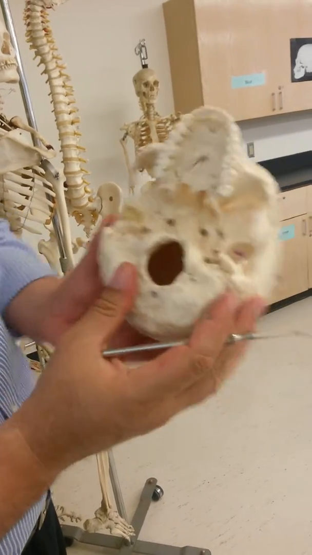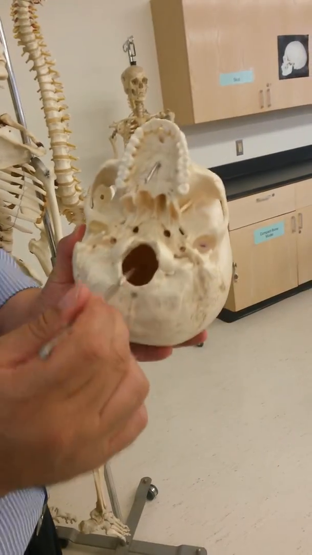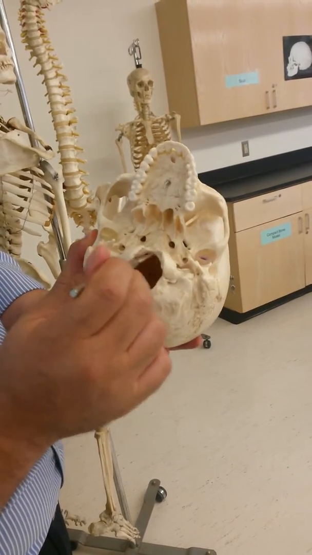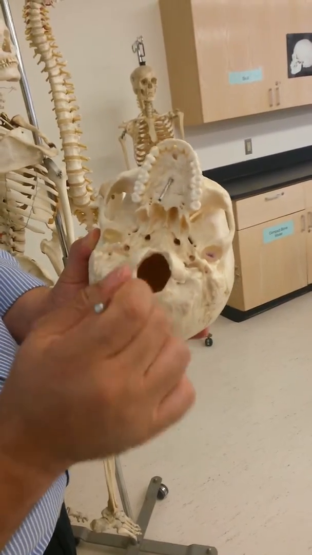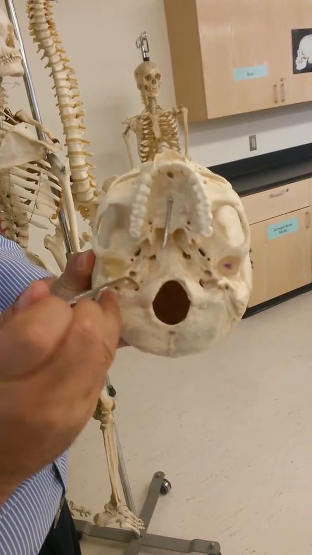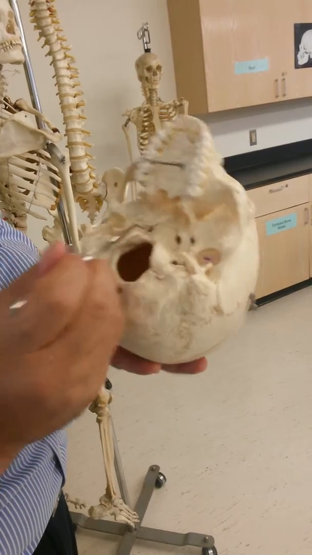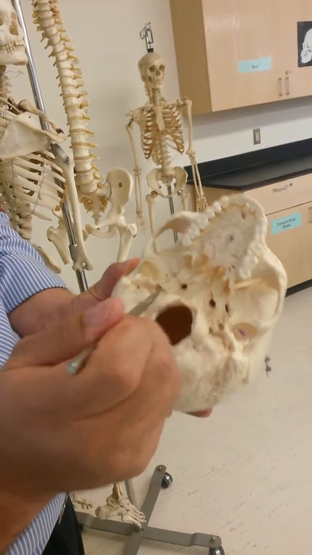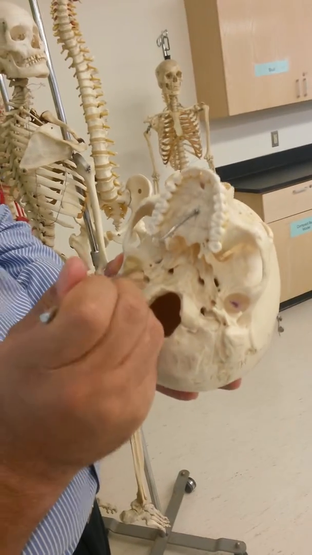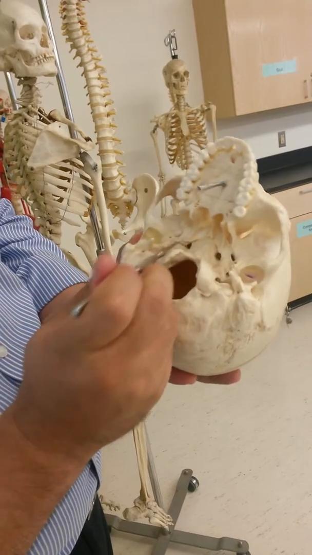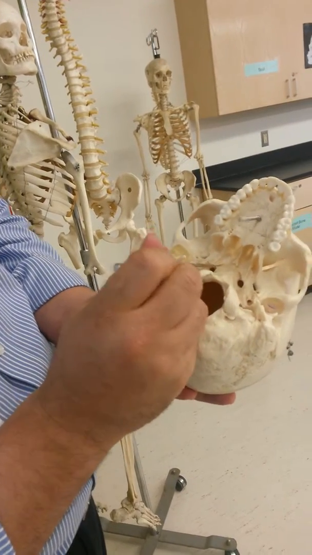If you look at the foramina of the skull, I usually divide them into three parts. The first part is the mnemonic "My House Just Came Large." My, this is magnum. House, this is hypoglossal. Just, jugular, this one here. Came, which is this, carotid. And large is the lacerum. So my house just came large: magnum, hypoglossal, jugular, carotid, and lacerum.